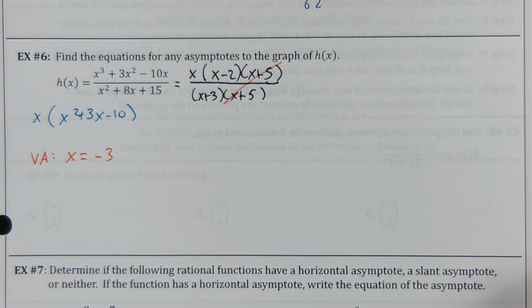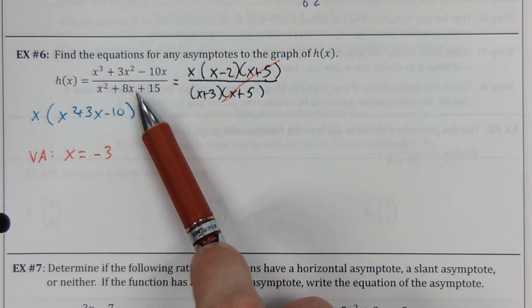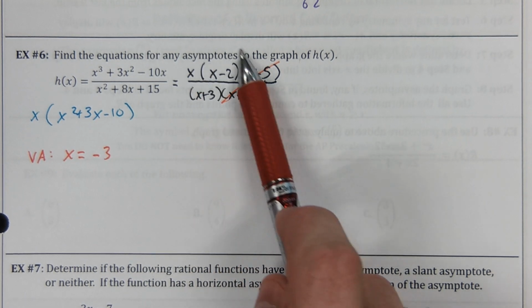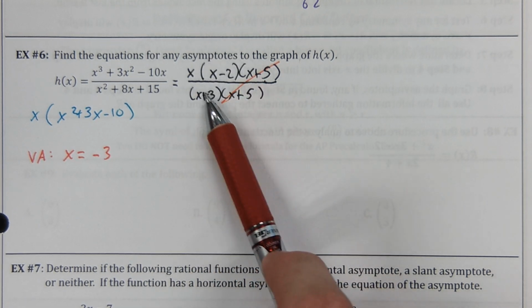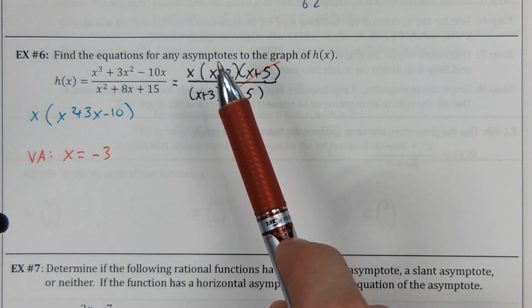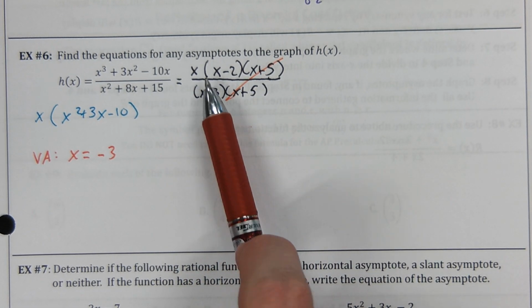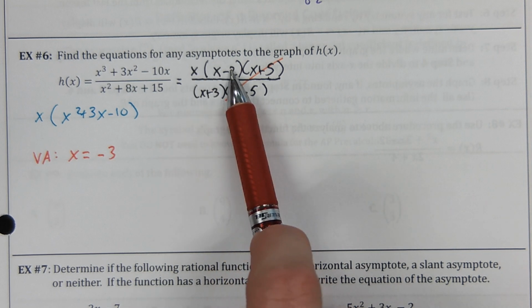Now we just need to find the equation of our slant asymptote. We do that with long division. We don't have to do long division here, though. We can actually do long division right here on the stuff that is left over. Because they are basically the same function. We don't have to do it here, we can do it here. So if you distribute this, you get x squared minus 2x.